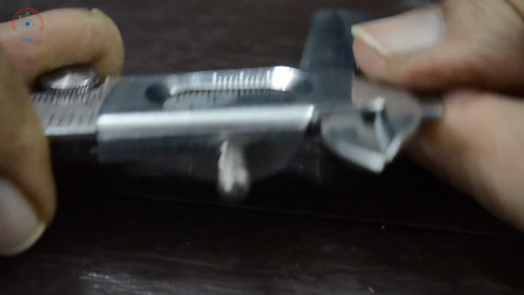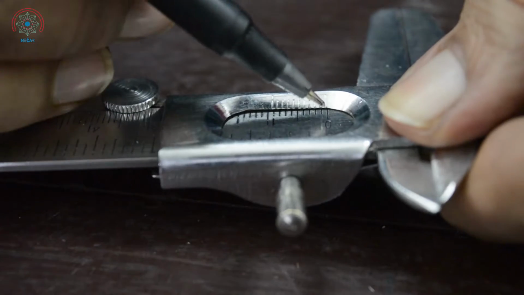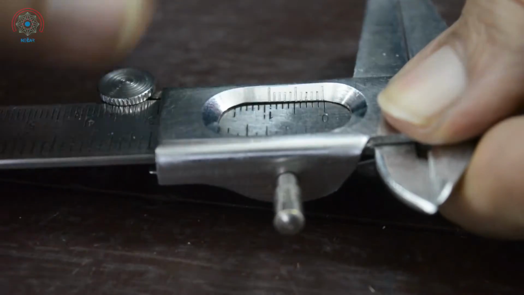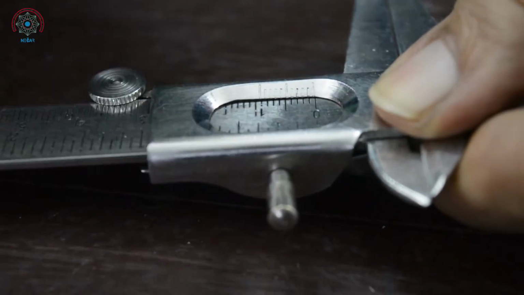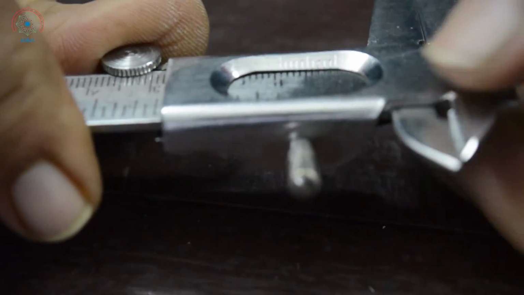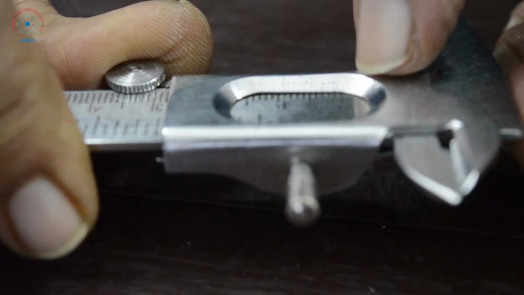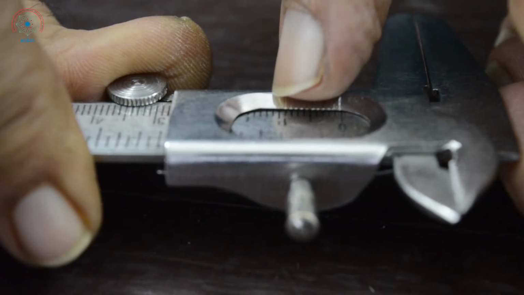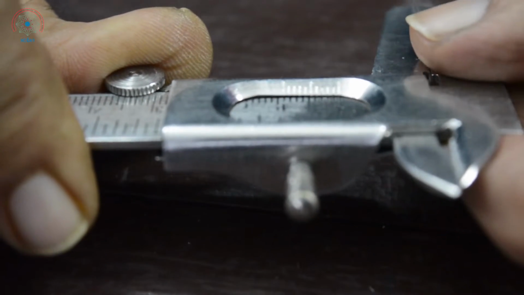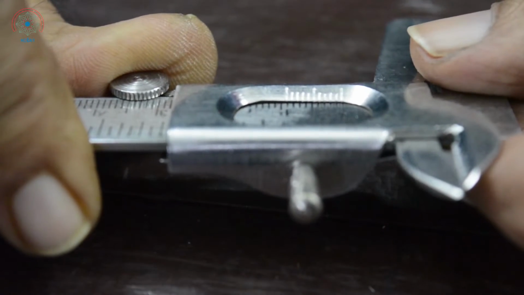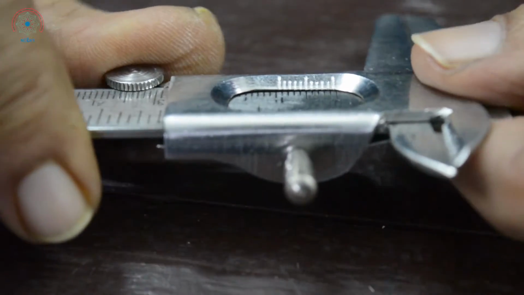And again, if the two jaws are in contact and main scale 0 is coinciding with Vernier scale 0, then there is no error in the apparatus. But if after the jaws are in contact you find that the Vernier 0 is towards the left or towards the right side of the main scale 0, then the instrument is said to have an instrumental error. Now let us see how to take the measurement.